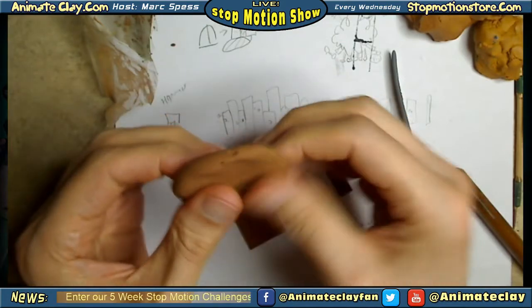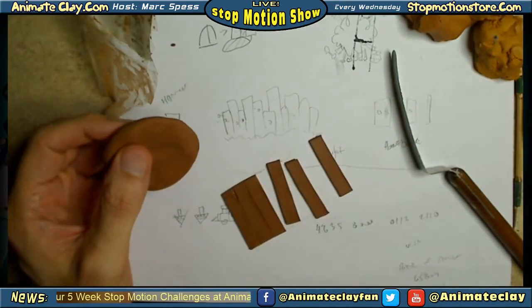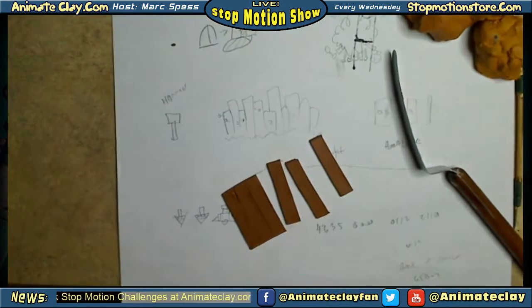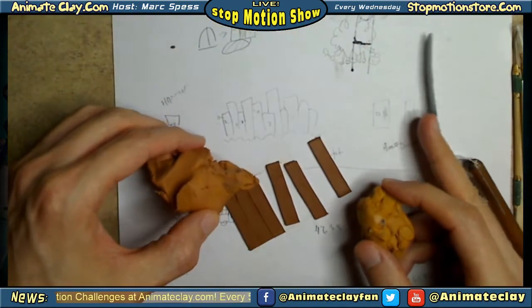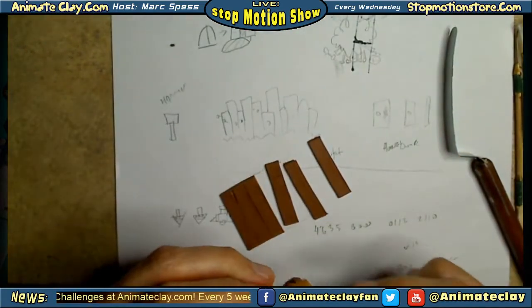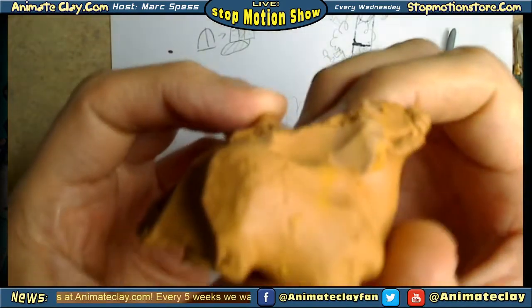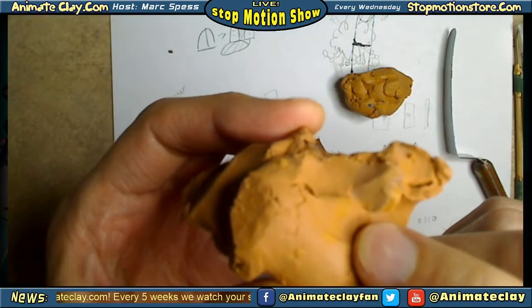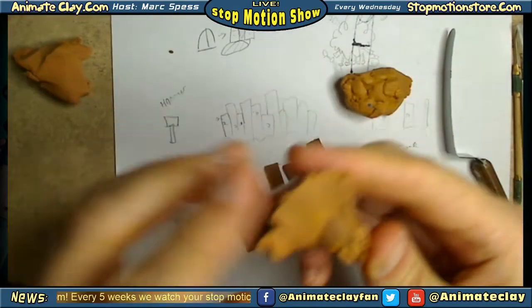Alright, so here we have just another ball of clay, same brown. Actually, you know what? I'm not going to use the same color on that. Like I said, I do want to have some variety in color. This ball of clay wasn't mixed thoroughly, so you can see I have a bit of a different colored brown in there, sort of a darker brown. I have maybe some yellow.